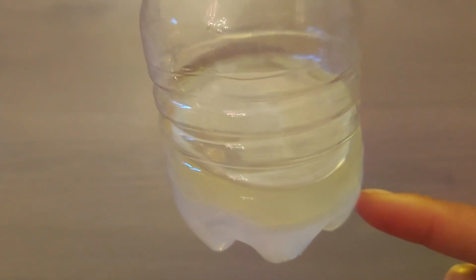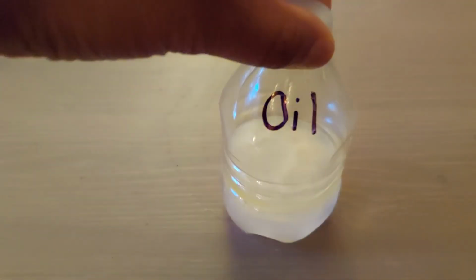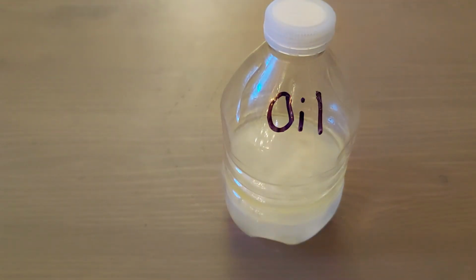There might be a little bit of water on the very top layer, it looks like, but there's definitely a separation between the oil right here and then the water down here. So let's record this in our notebook or a Google slide so that we can refer back to this later on.